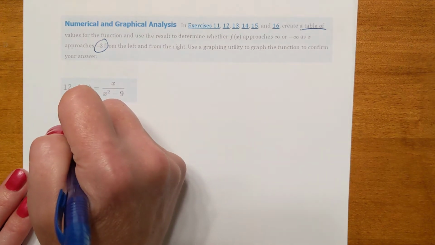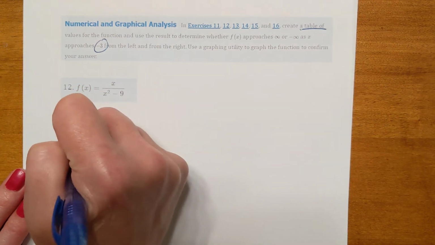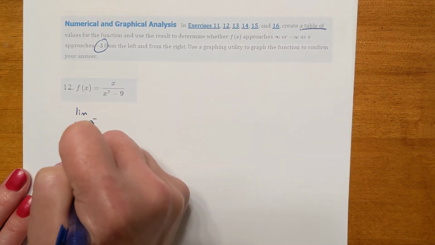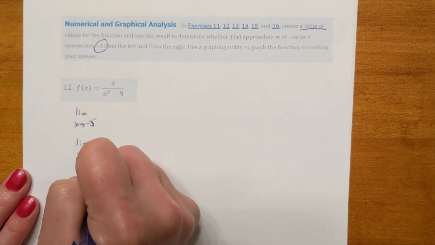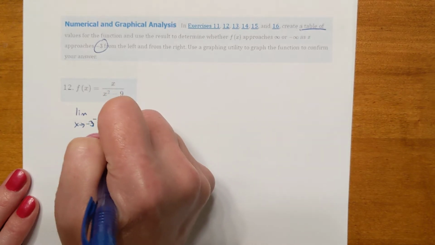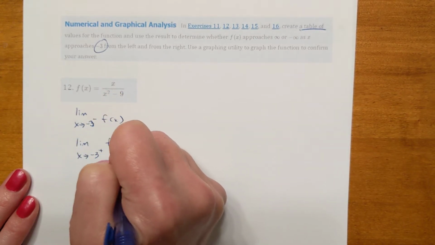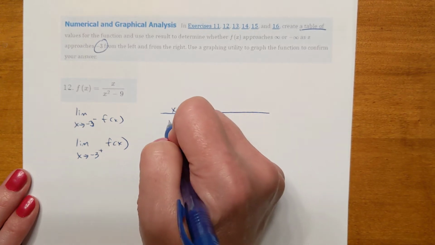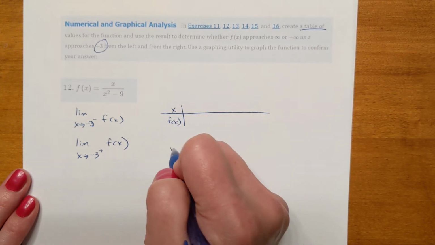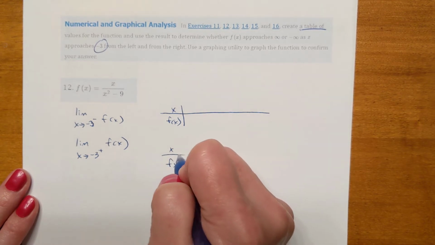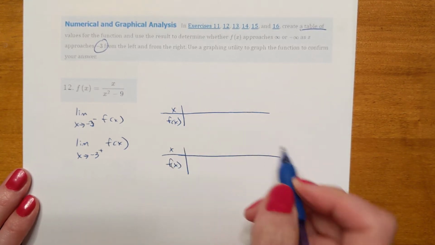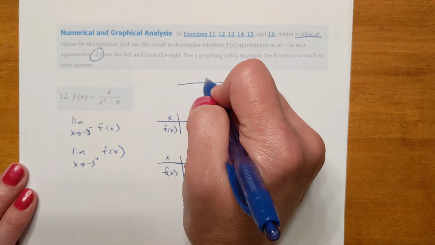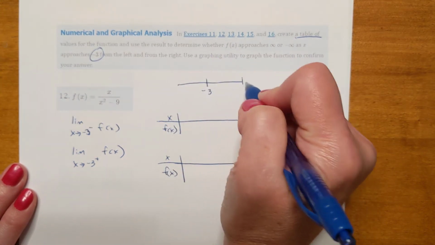Okay, so we want to find the limit as x approaches negative 3 from the left and the limit as x approaches negative 3 from the right of f of x. And again, they wanted us to use a table. So if we use a table, plug in values of x. It helps sometimes for people to draw a number line. So the number is negative 3, there is 0.